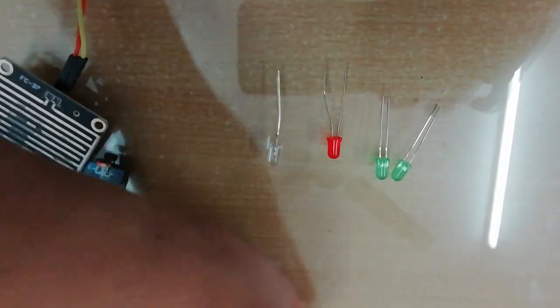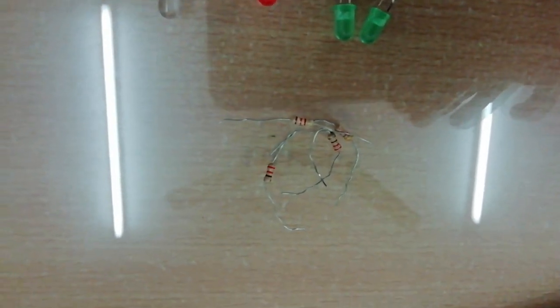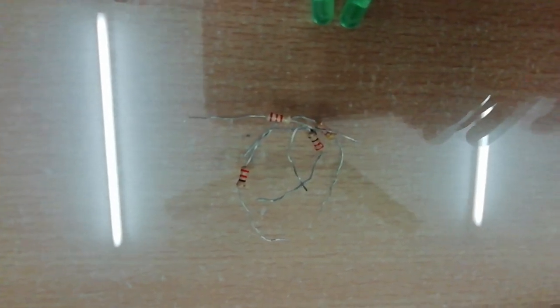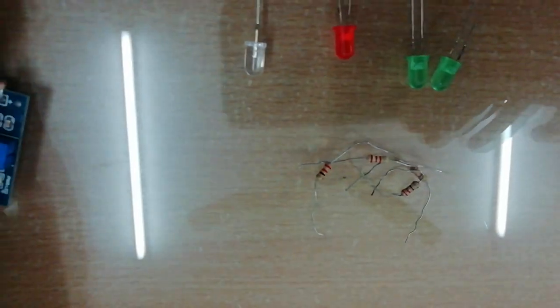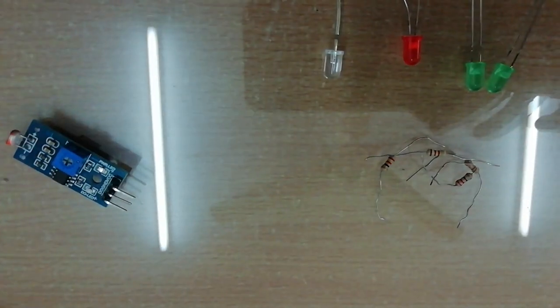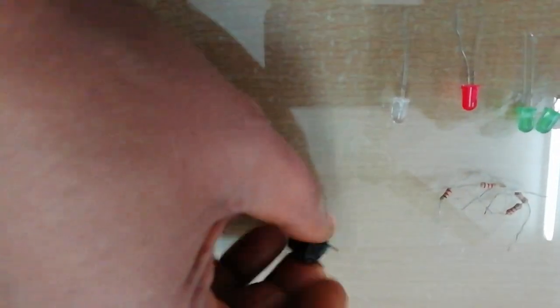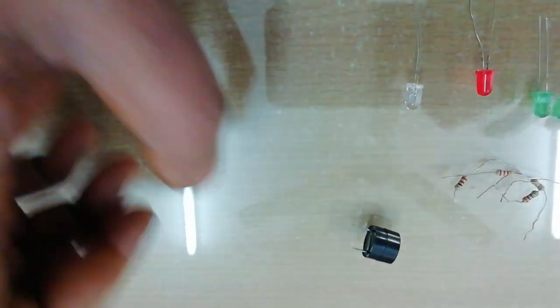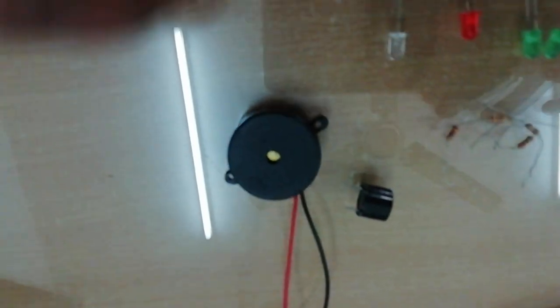And the next set of components that we are going to use are the resistors, within 1K. These are a few of the resistors that we can use, so LEDs and the resistors. And coming to a different set, what we call the actuators. This is one actuator, a buzzer, one kind of buzzer, and another kind of buzzer, you can see here.